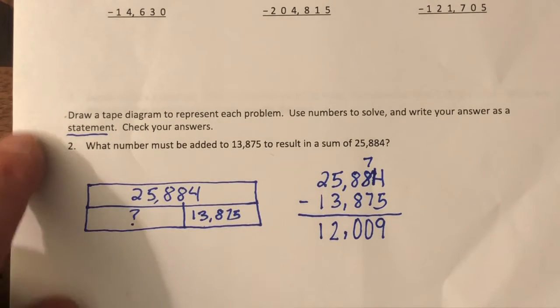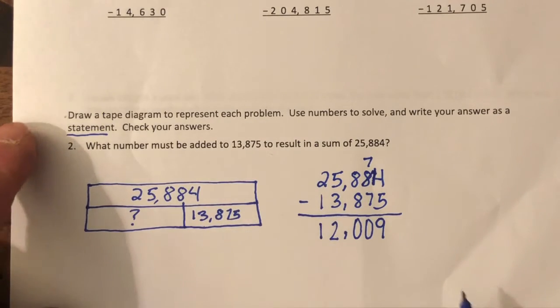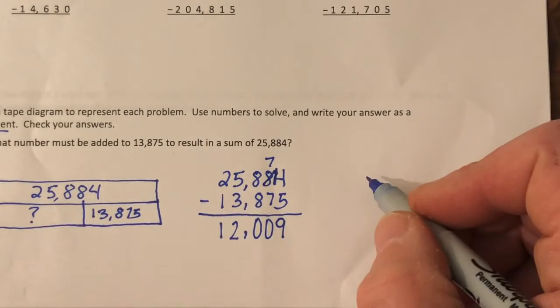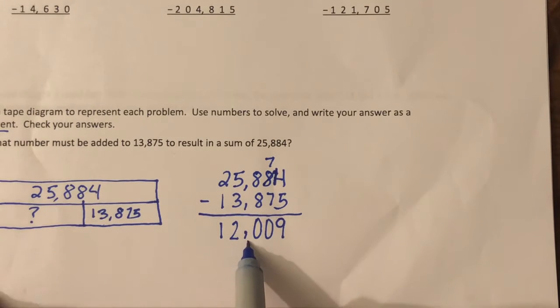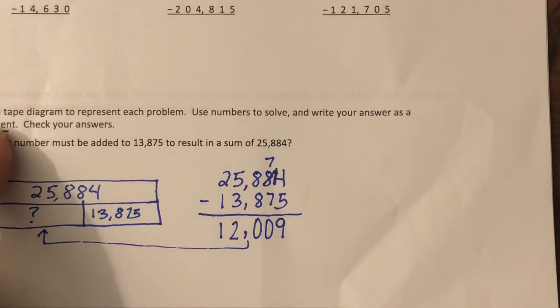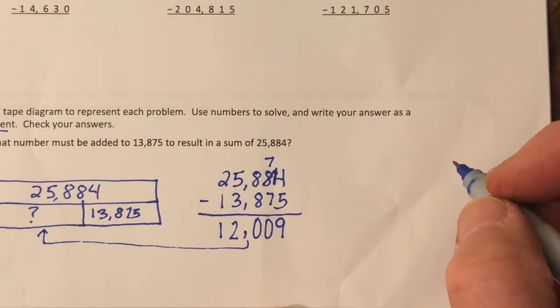So we did our tape diagram and we got the answer here, okay? Now to check my answer, what I can do is add 12,009 and 13,000 because this guy right here is the missing number. That's the number I need to add. It also says I need to write it as a statement. So let's do that first.